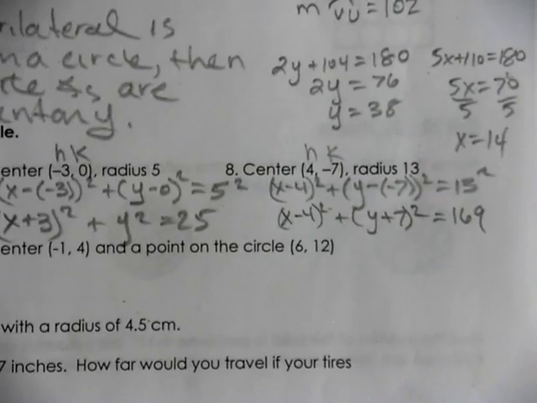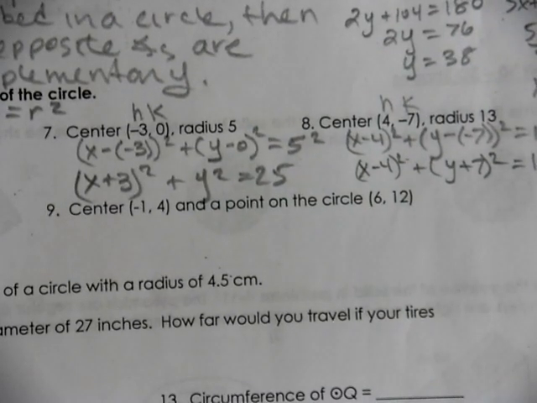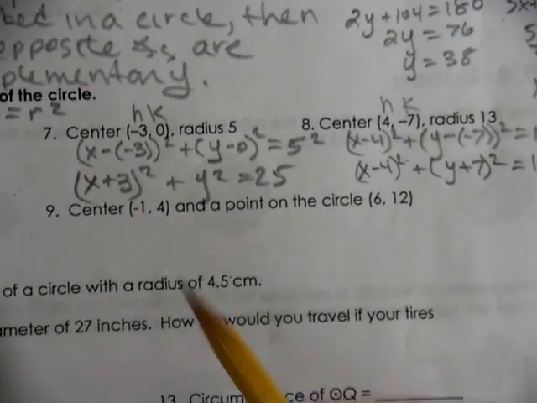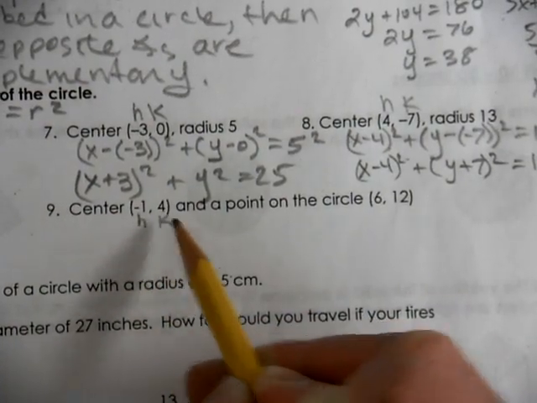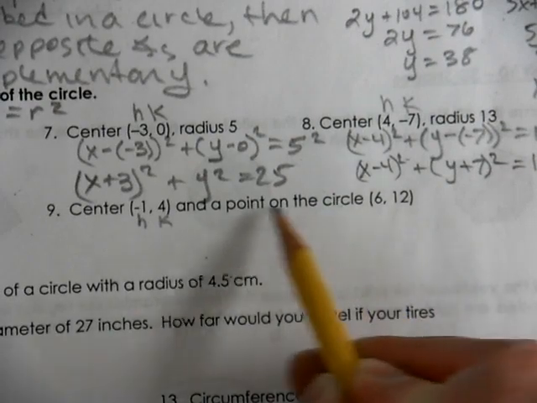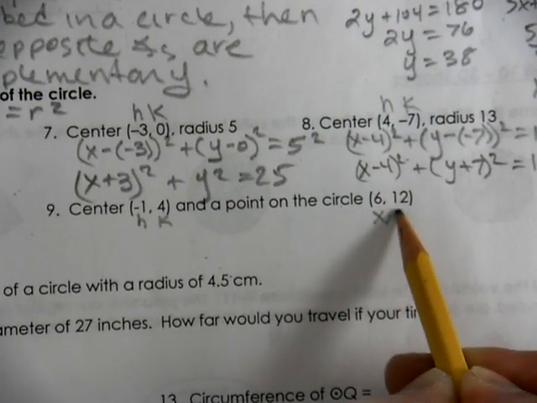Now this one's a little bit different. What does number 9 not display? What does number 9 not have? We don't know what the radius is. The center is still considered our h and the k. The circle has a point on it at x comma y.